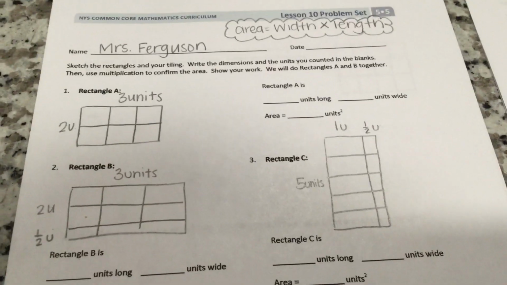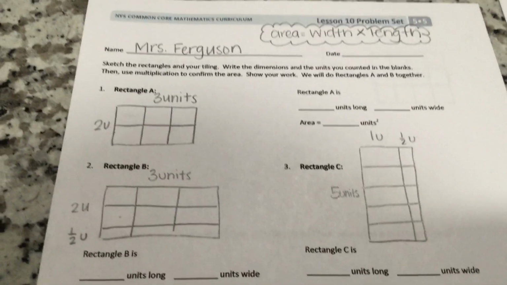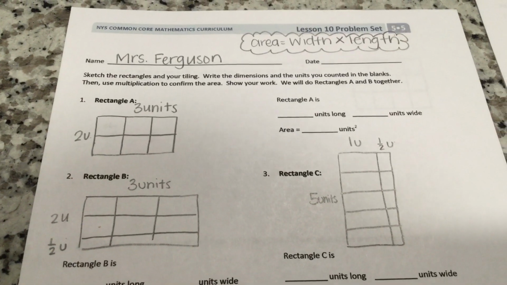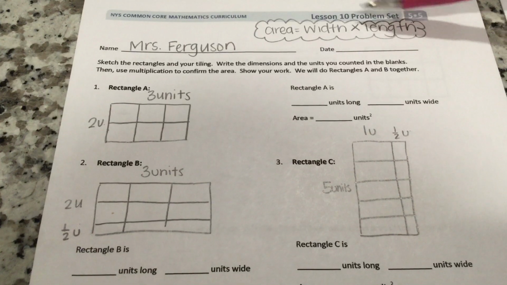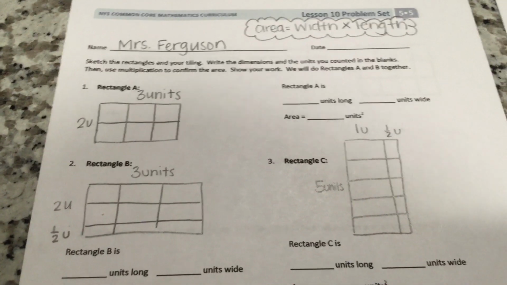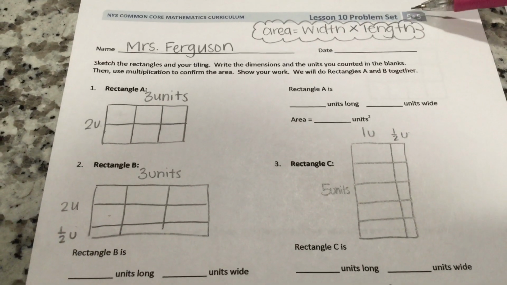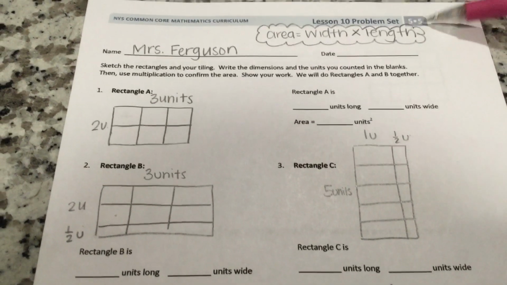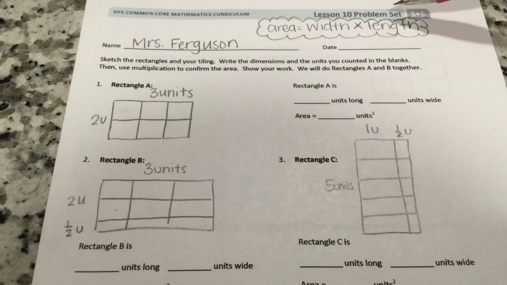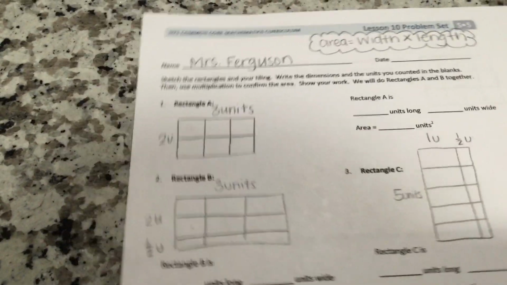I know some questions that I had at the very beginning were, how do I figure out which problem set goes with which lesson? Well, notice at the top it says lesson 10 problem set. So we're working on lesson 10. Over here, the 5-5 means module 5 for grade 5. So if you're questioning where we're at, we're on problem set 10 for module 5. So we are going to get started on this.